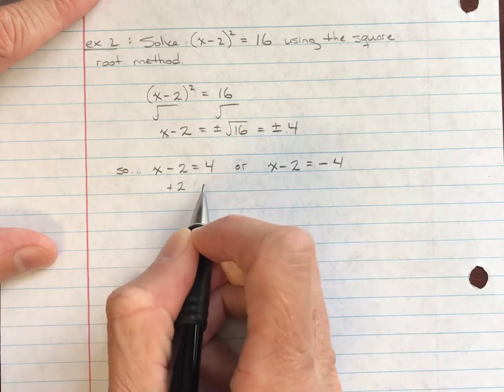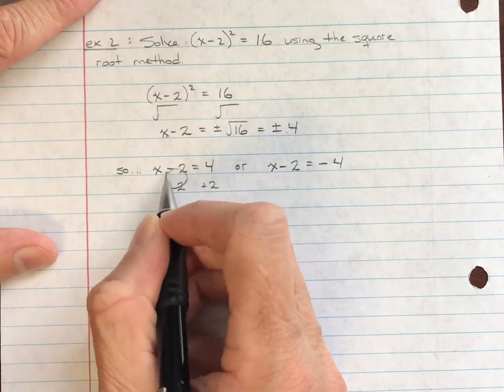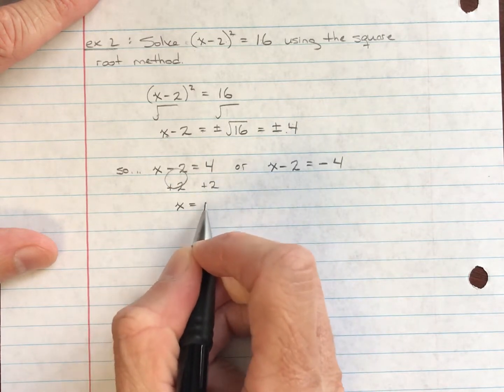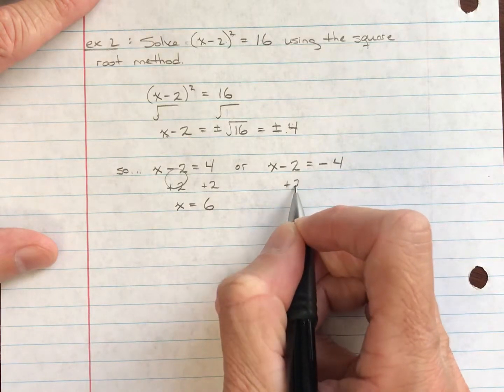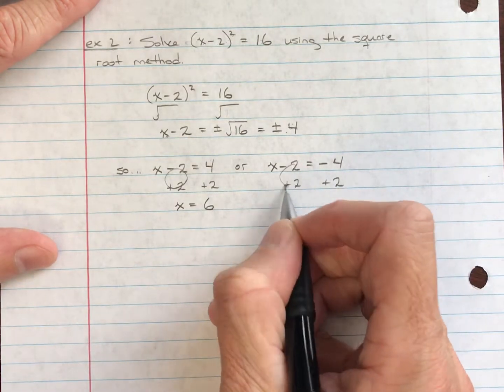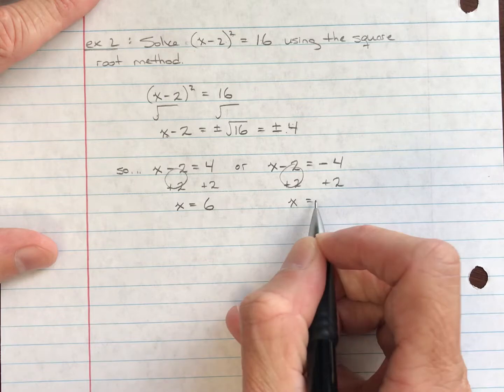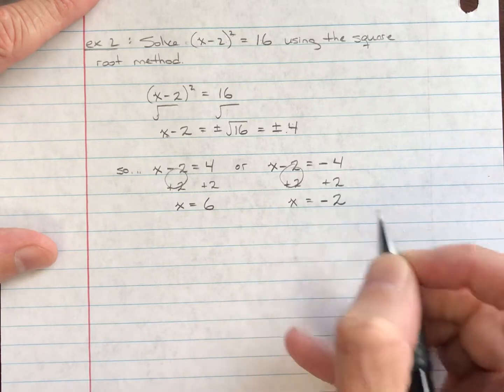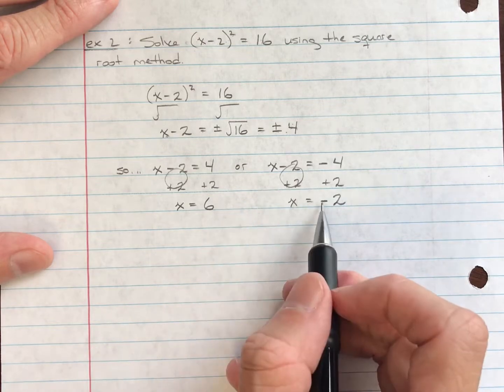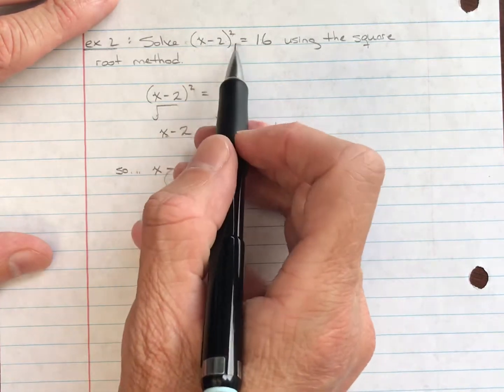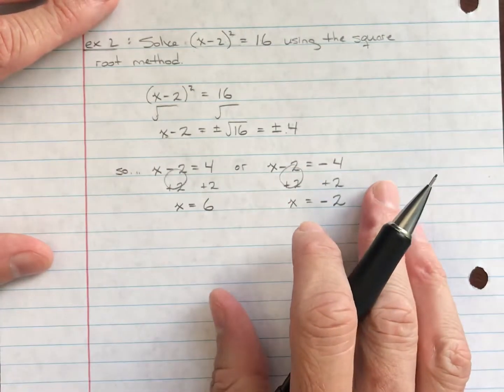In the first one, I'll add 2 to both sides, and I come up with x is equal to 6. In the second one, I'll also add 2 to both sides, but in this case, I come up with x is equal to negative 2. Those are what I think are the two solutions to this quadratic equation.